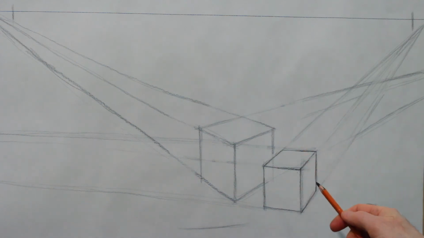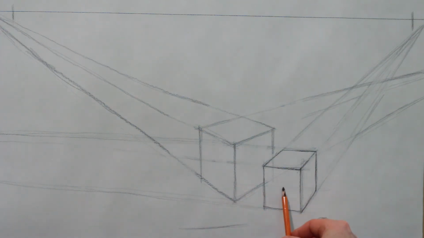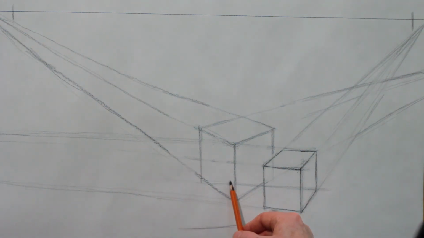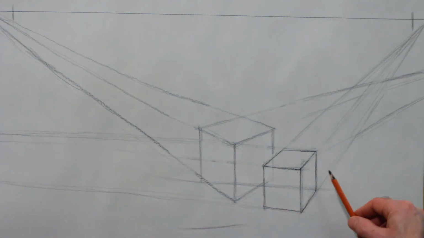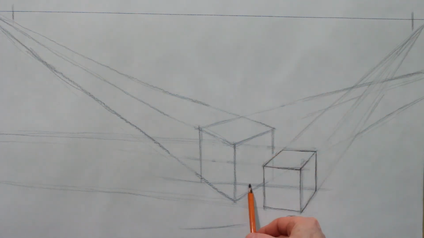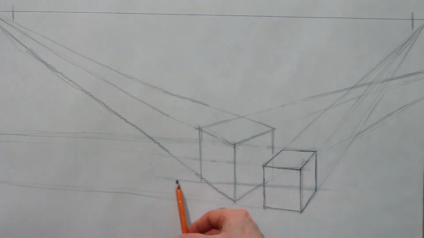And remember, if you want to make these transparent, it's the same as in one-point perspective. You just draw the inside lines back to the vanishing point. And we use this angle, and this angle. We just make sure that we're going in between them. We can draw it all the way out.